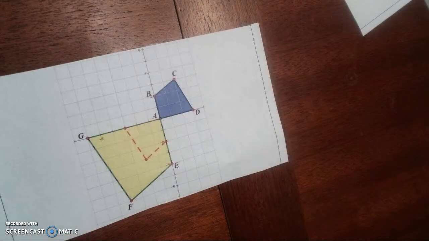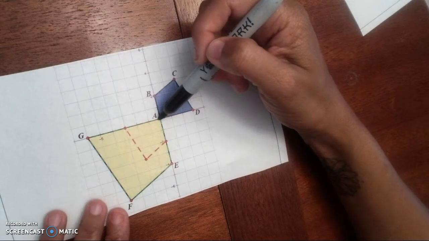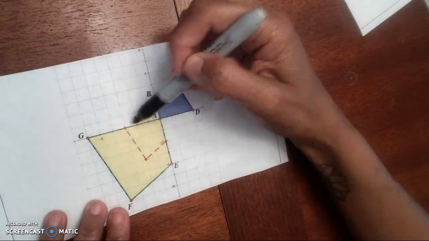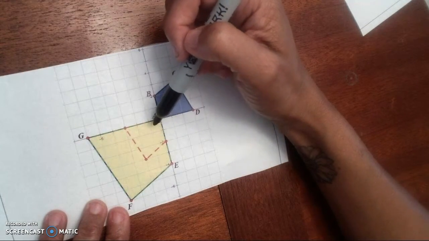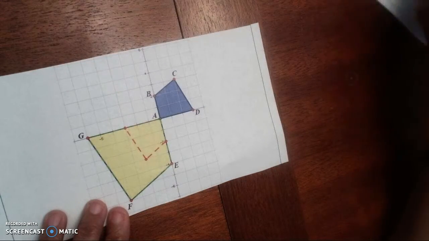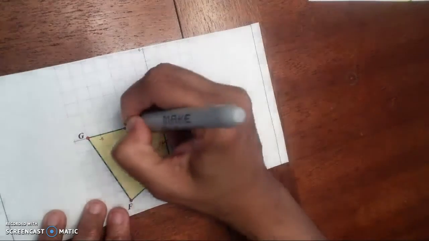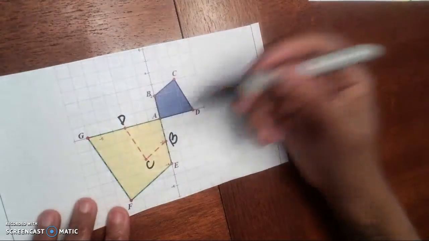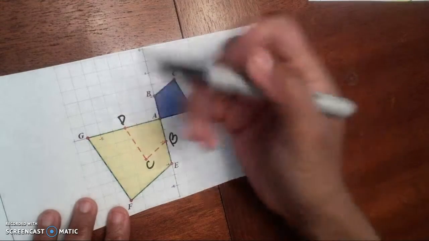Well, let's see what is the ratio between this side and this side. That's what we need to see. What is our ratio? Well, let's count. It's a coordinate grid, so we can just count 1, 2, 3.